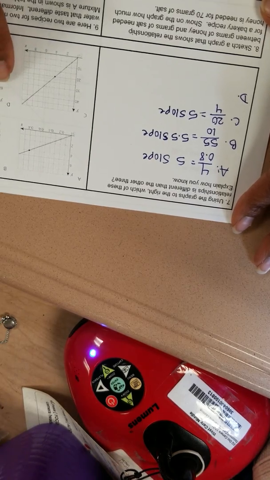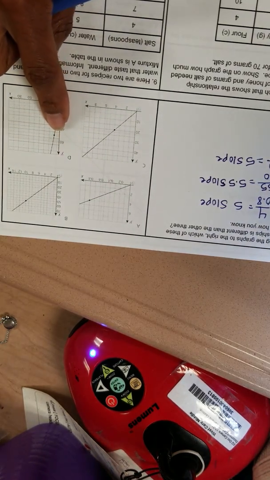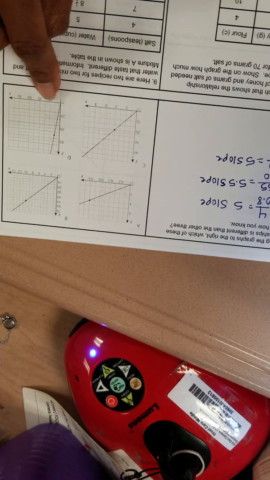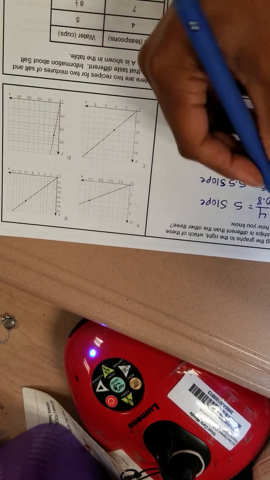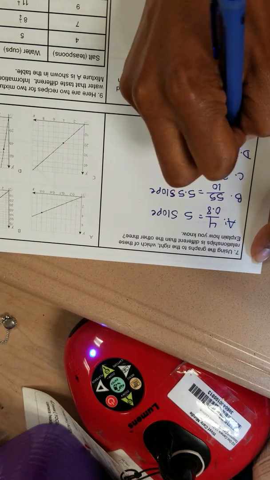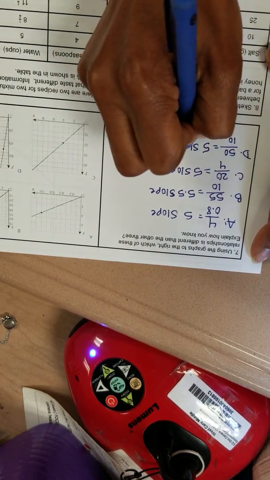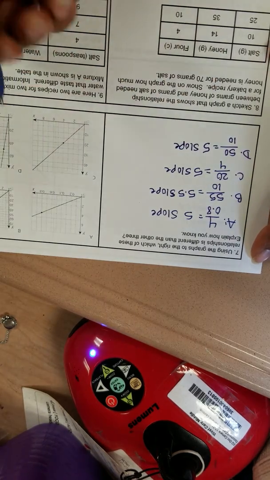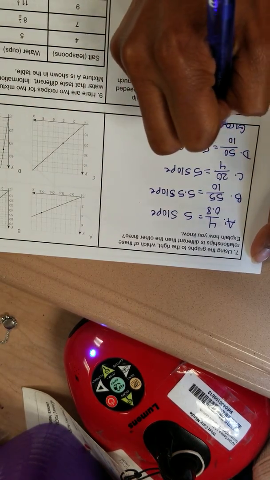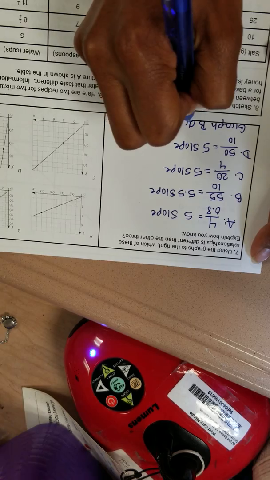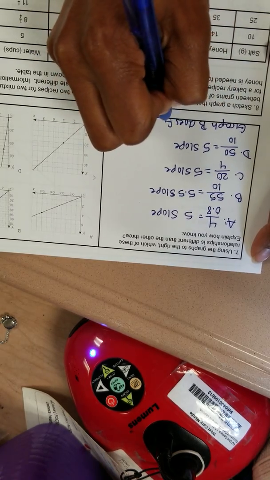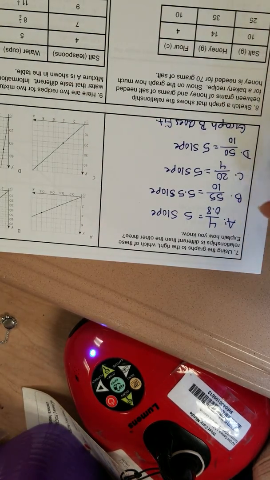So 50 over 10 ends up being a slope of 5 as well. So the one that does not fit is graph B, because the slope is different from the other 3.